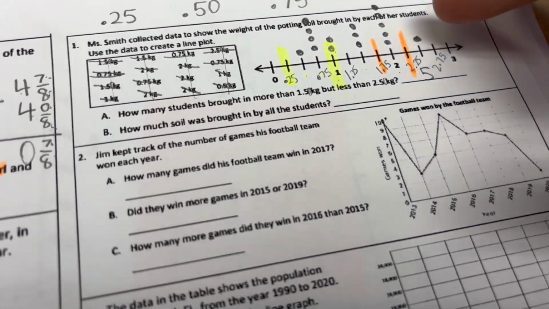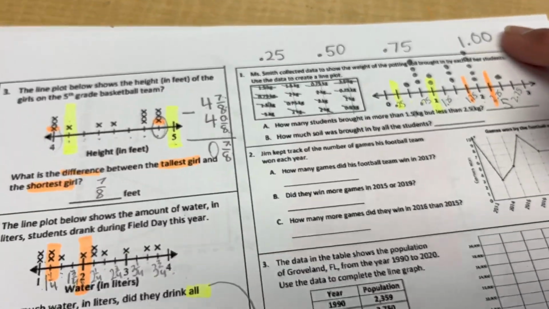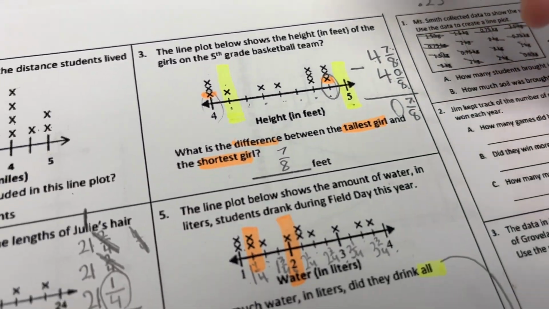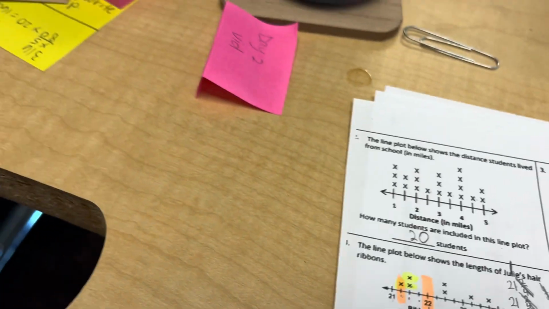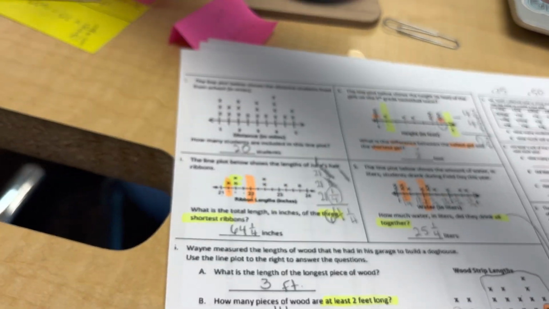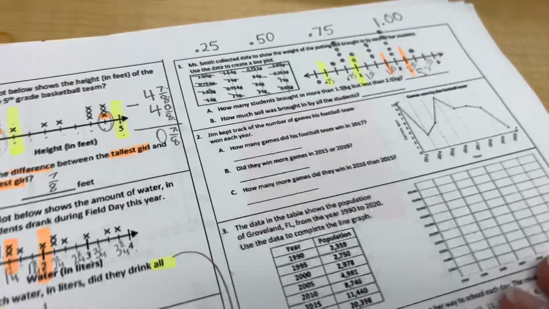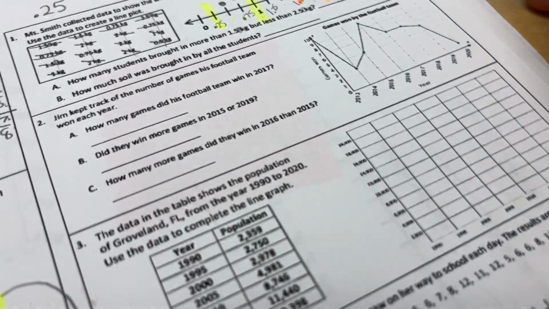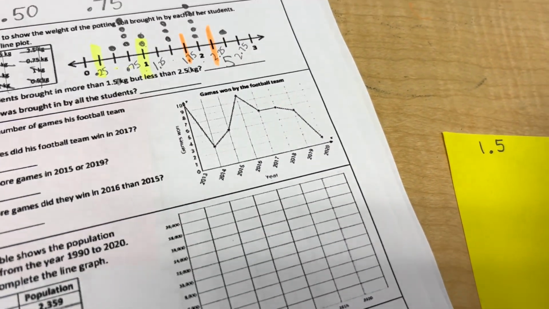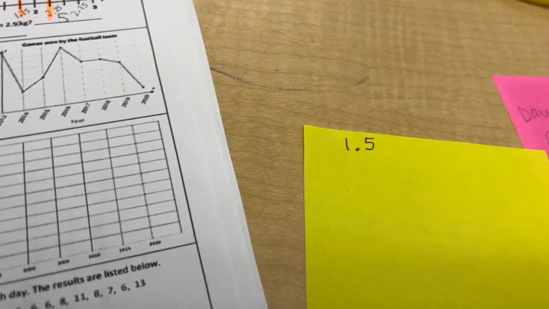How much soil was brought in by all the kids? That means you're adding up all of those, but they're not even fractions. They're decimals. You can do that. Stack them. You're going to have to get maybe a piece of paper. I'm just going to pull a sticky note. All right, I have 1.5. You're adding up decimals, so just stack them, please.